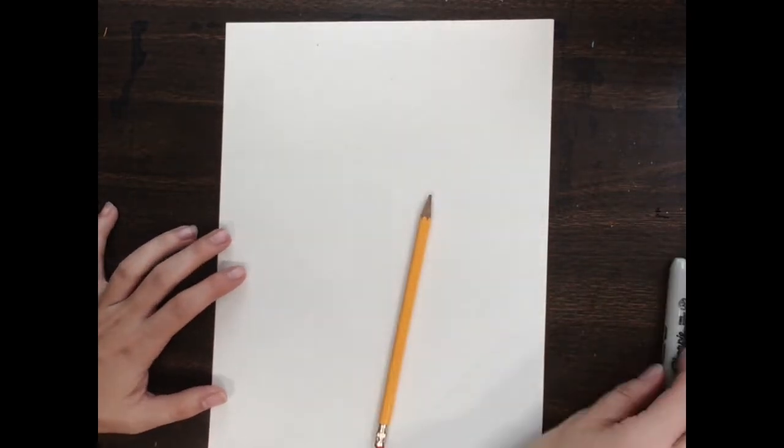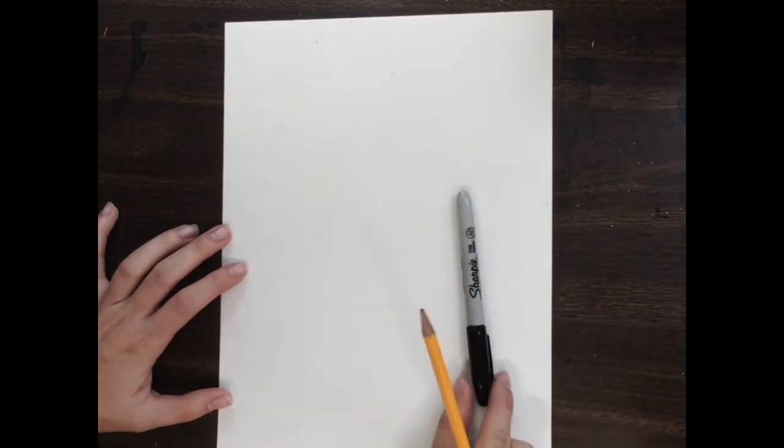So I'm going to need a big piece of paper, a white piece of paper, nice clean sheet. And I'm going to use my pencil first. And then later on, I'm going to add in my Sharpie. But I'm going to sharpen my pencil super quick. Now it's time to get started.